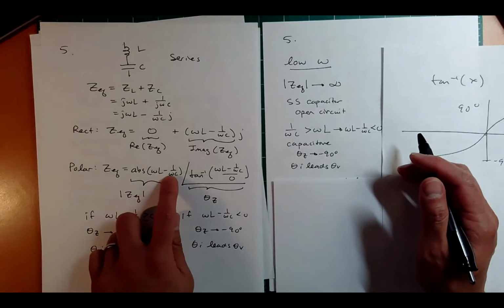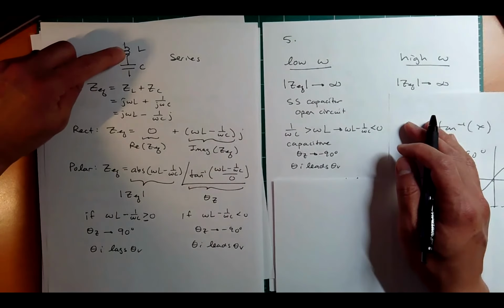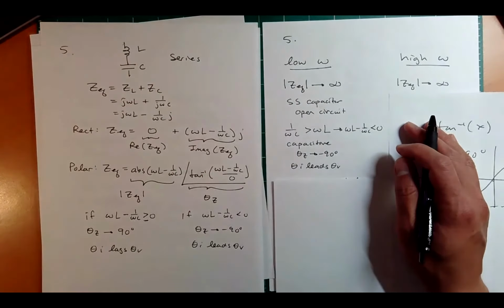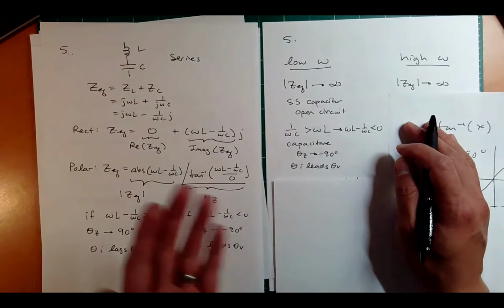And what is that like? Well, at high frequency, the capacitor now behaves like a wire or short, but the inductor behaves like an open because it doesn't want to shake, right? Okay, low frequency, high frequency, you're not getting any current. That's kind of silly. But what about something in the middle? But let's finish this off first.